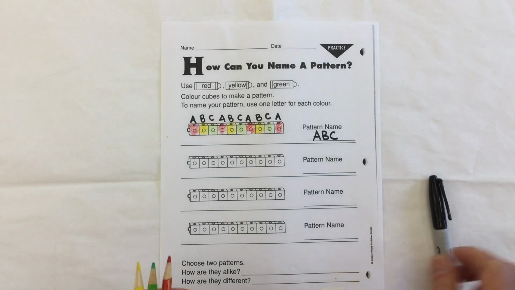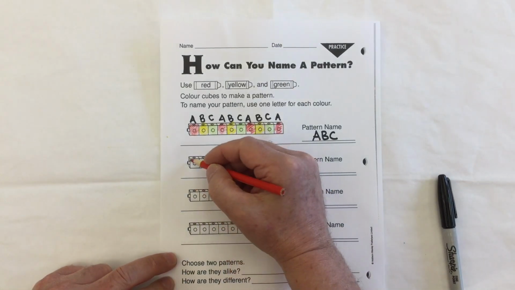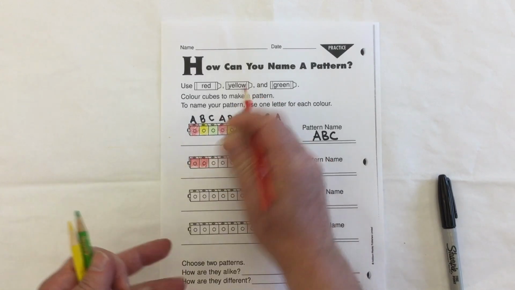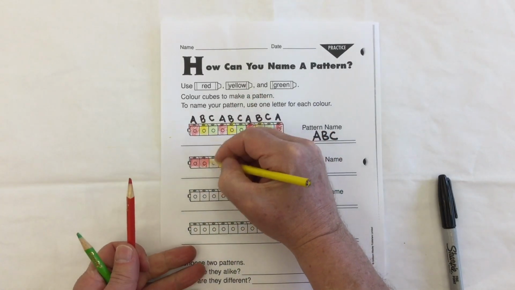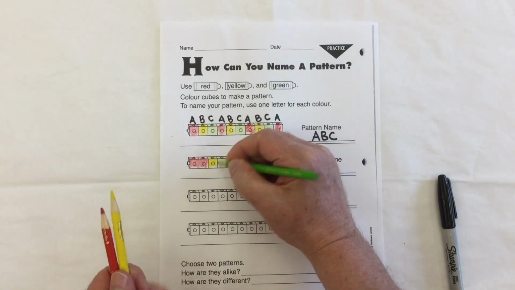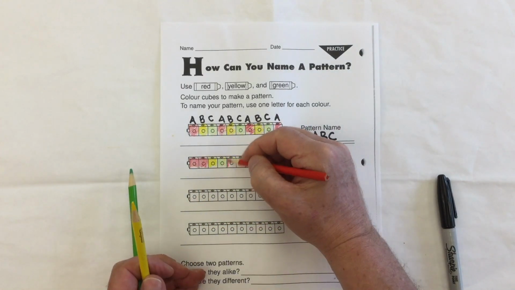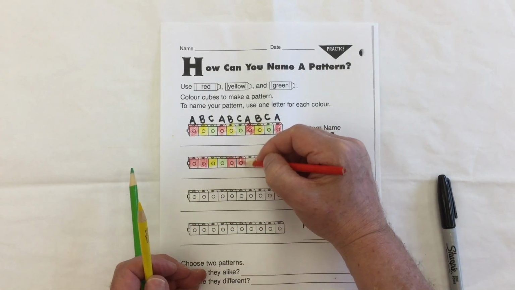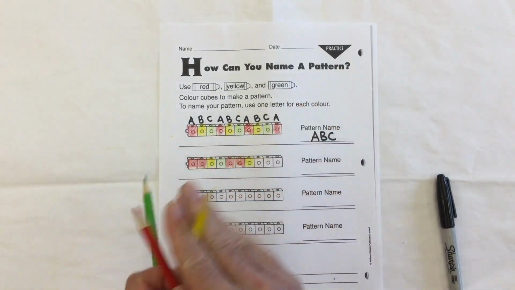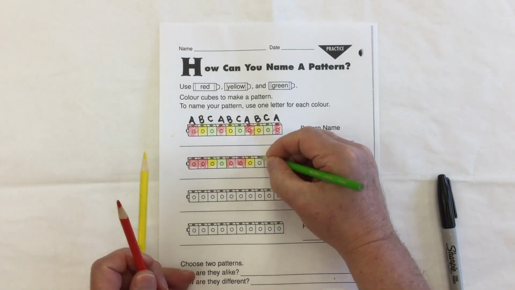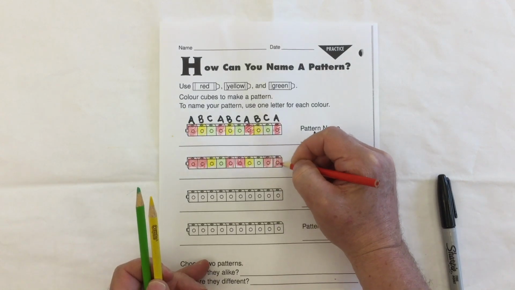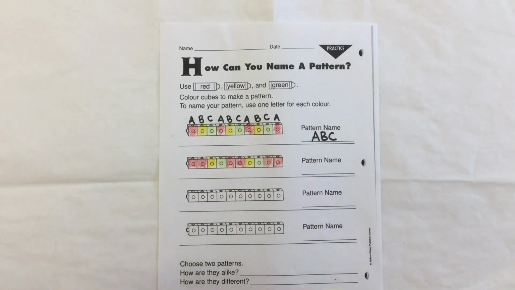Let's do a different pattern. We'll use the same 3 colors. Let's go red, red, yellow, green. Red, red, yellow, green. Red, red, and again each color will give a name.